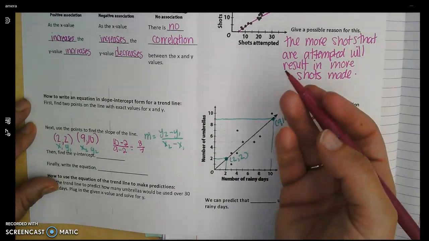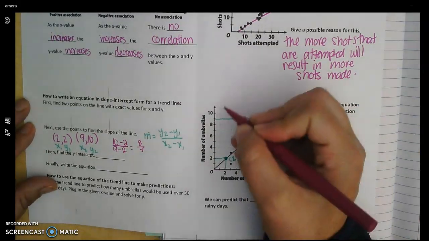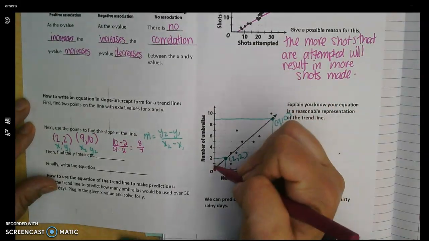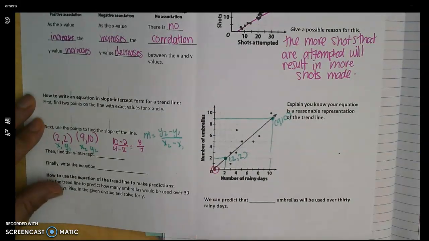Okay? The second thing that I'm going to do is find my y-intercept. My y-intercept is where it crosses that y-axis, and you can see here on the graph the y-intercept is right at 0. So we have a y-intercept of 0.